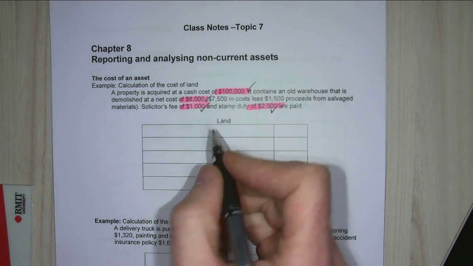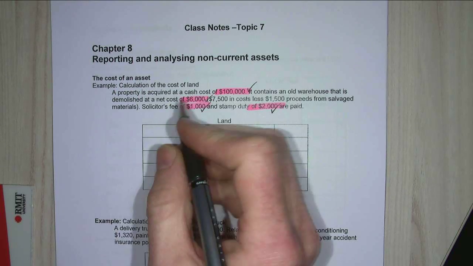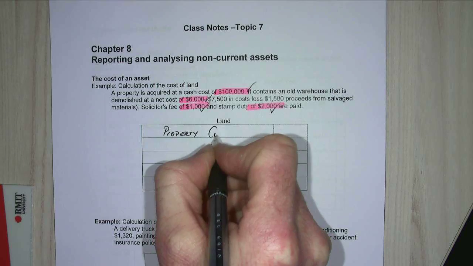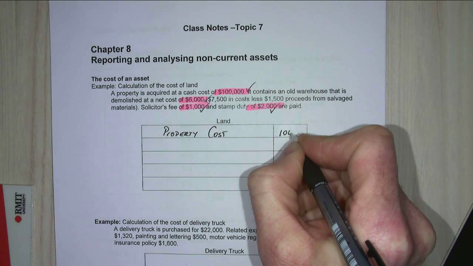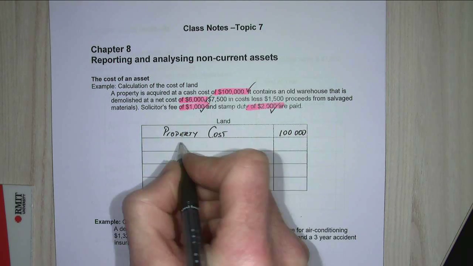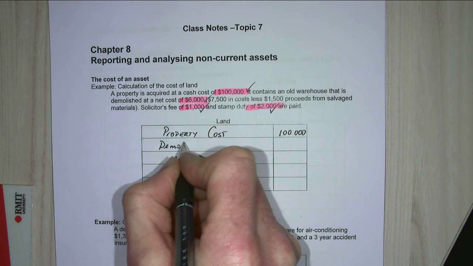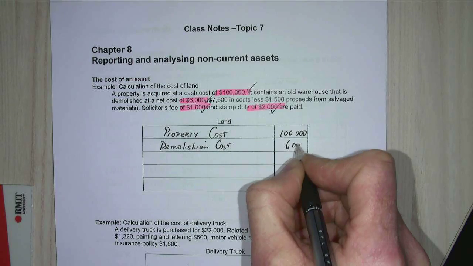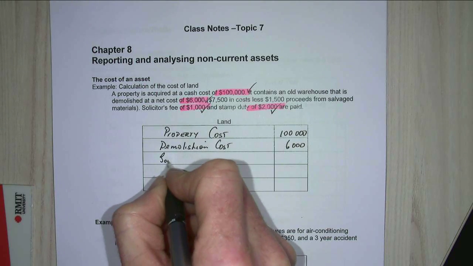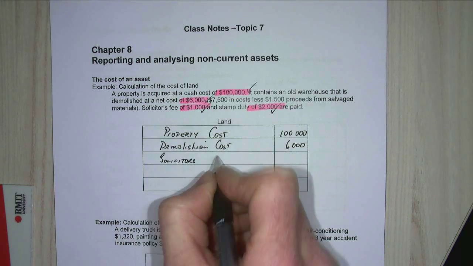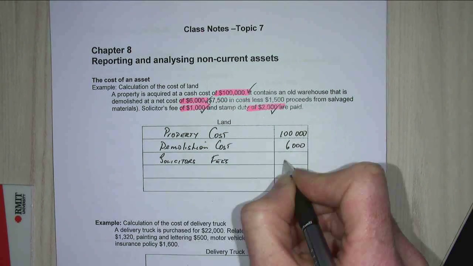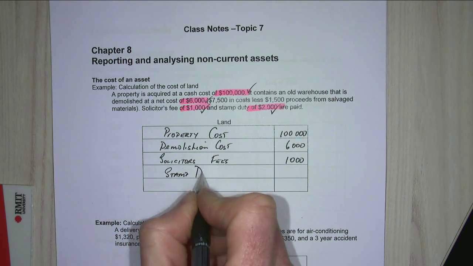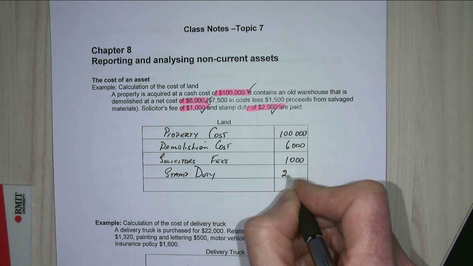So how would I value my land, or how much is the value of my land? Property cost, $100,000. We've got demolition costs of $6,000, solicitors' fees of $1,000, and stamp duty of $2,000.